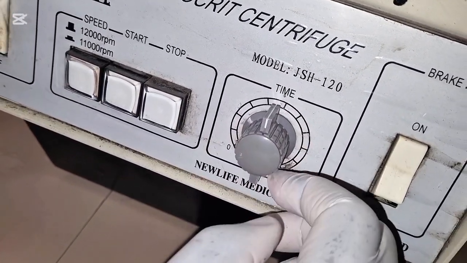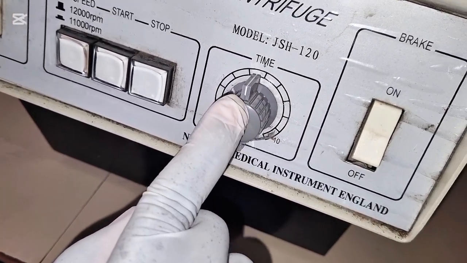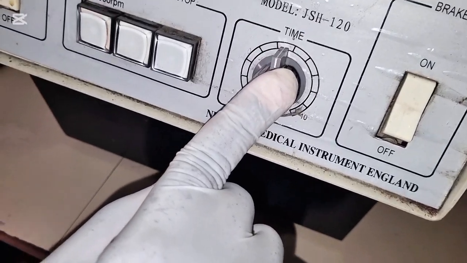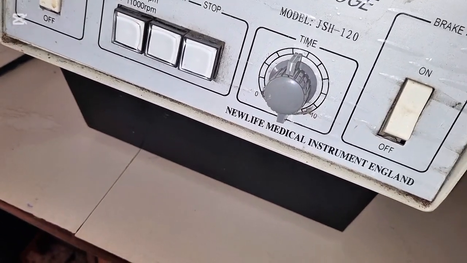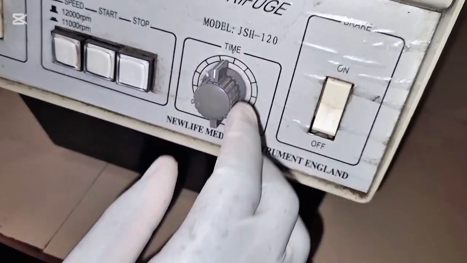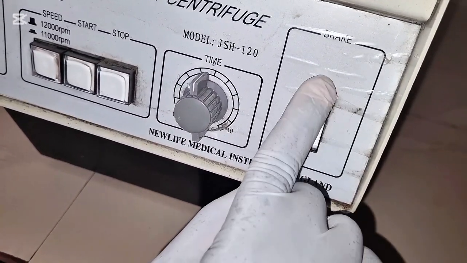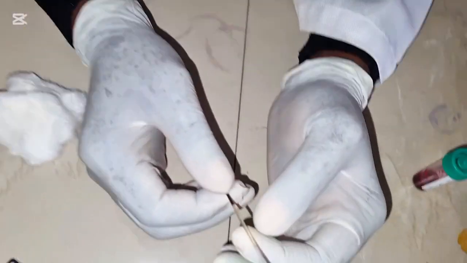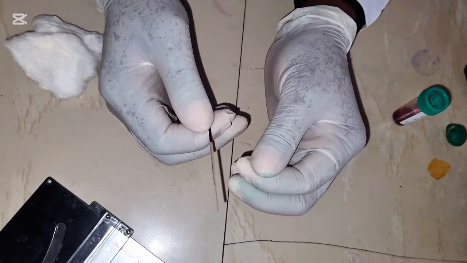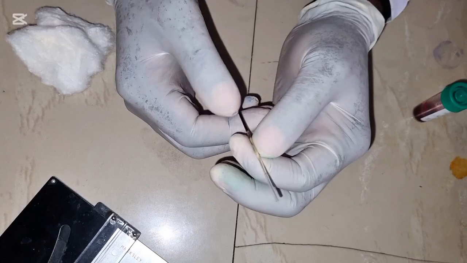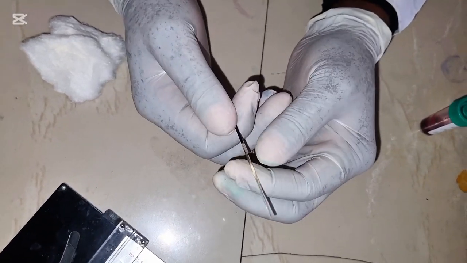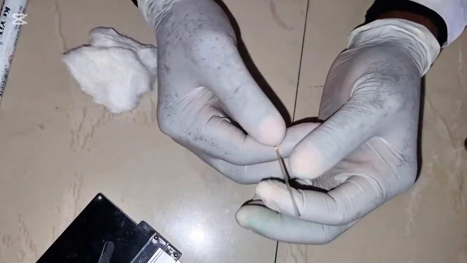You put it to 5 minutes. Once you put it to 5 minutes, you put it on from the socket, and then you put it on as well from this side, and then you start spinning. So after spinning our blood in the centrifuge for 5 minutes, gently open and then bring it out.